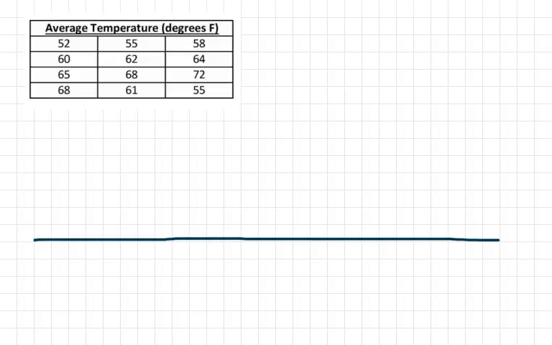It looks like my minimum value is 52. And it looks like my maximum value is 72. I don't see anything less than 52 or anything greater than 72. So I know my histogram needs to span at least from 52 to 72.